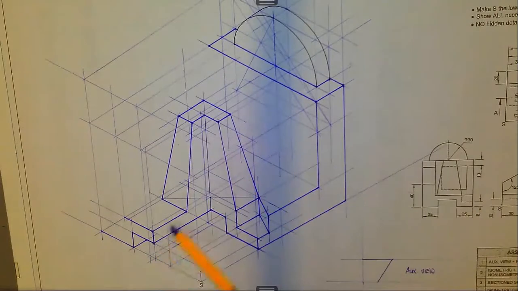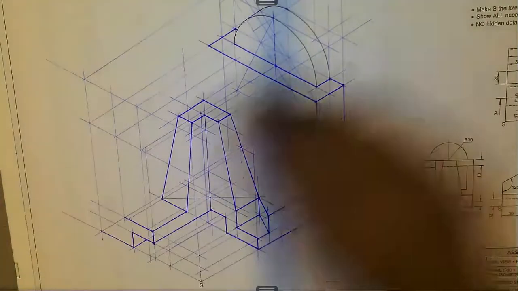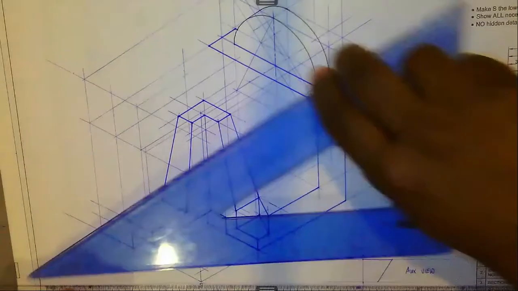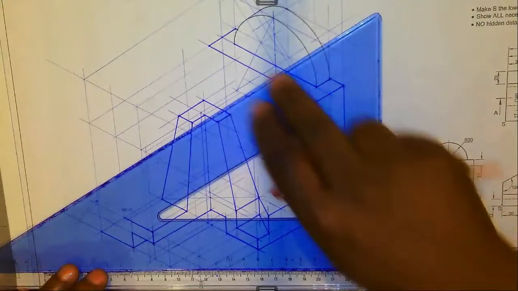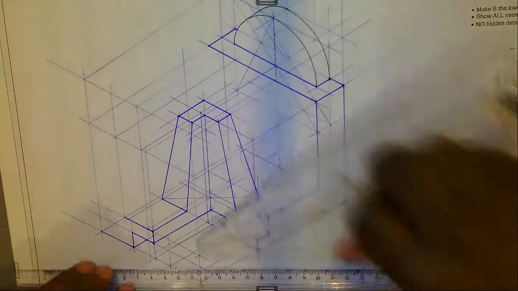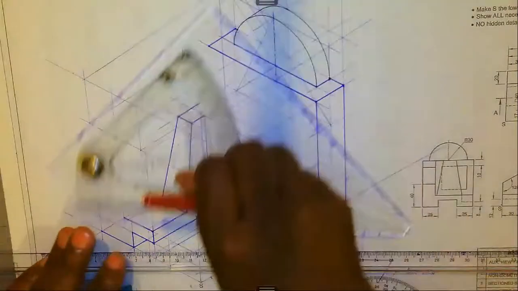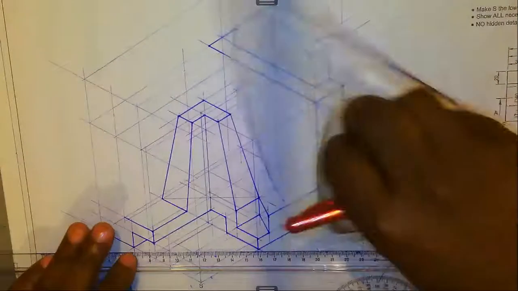So when we hatch, maybe we should just hatch now. But what you do is check and try different angles. I think this one would work. If we do that, it will also work.